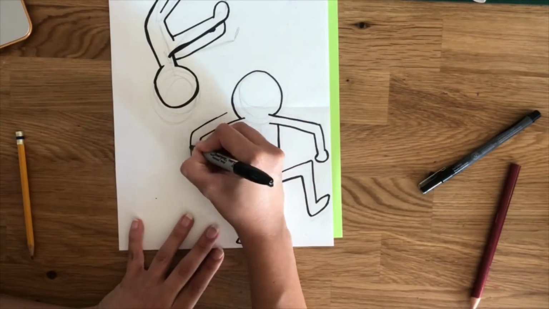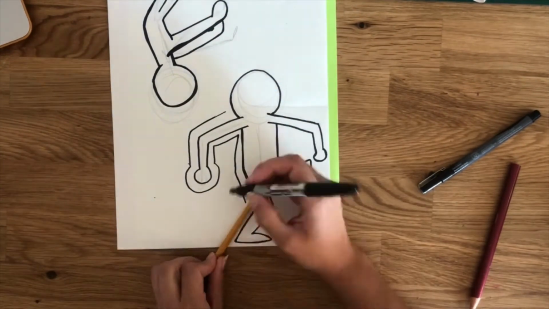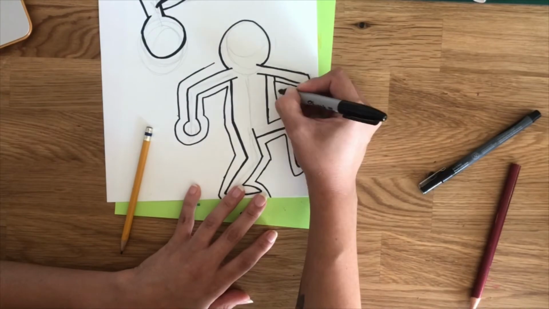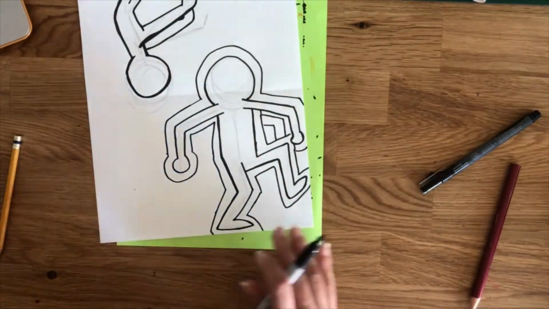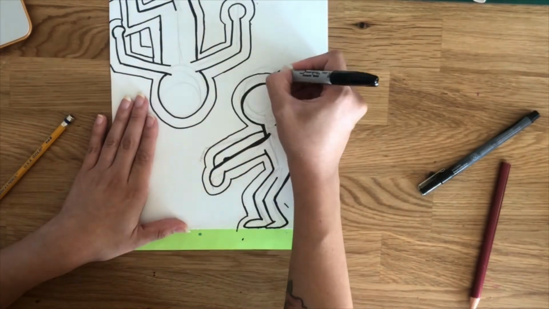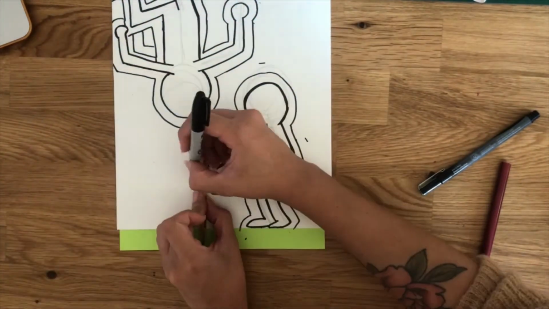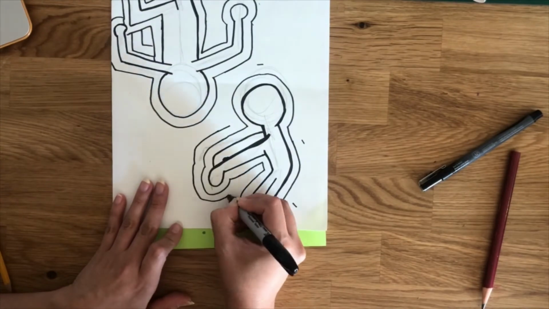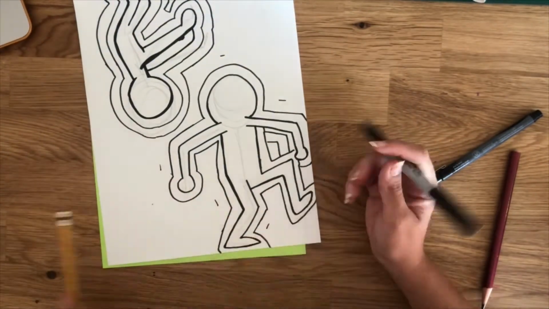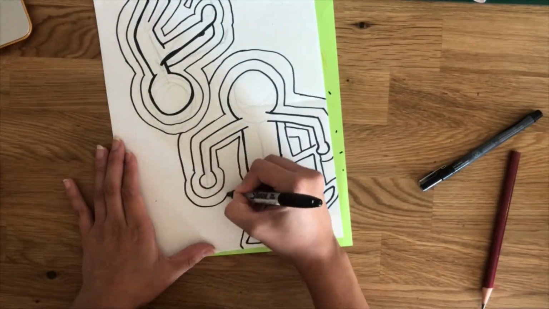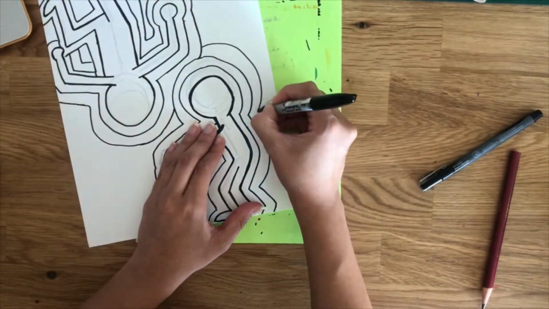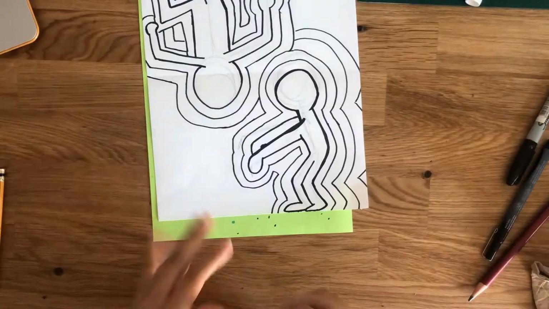Then comes the interesting part where we're going to add lots of movement. We're going to keep tracing out and around the figures with the black marker. It's kind of like a wave of movement that keeps growing. To make sure I don't make this outline too close or too far away from each other, I measure the width with the pencil, and I use the same pencil to make little guides around the figures to help me along the way. Continue doing this with both of your figures until the whole paper has movement lines.